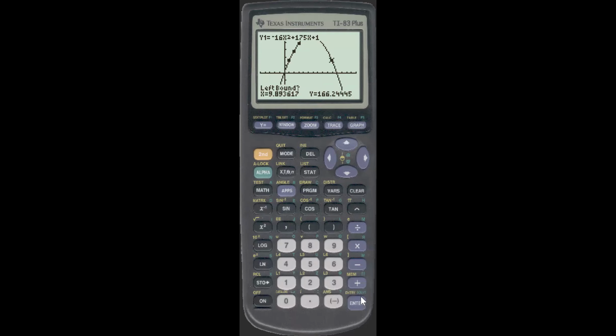Now it says right bound, so you got to go right of the intercept, where my cursor goes. It doesn't have to be way down here, it just needs to be right of it. Hit enter. Then it says guess. Hit enter.